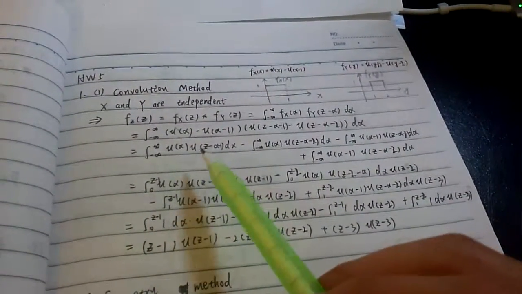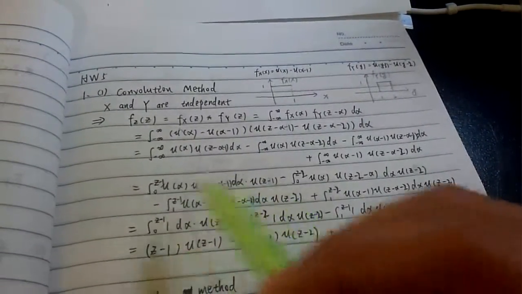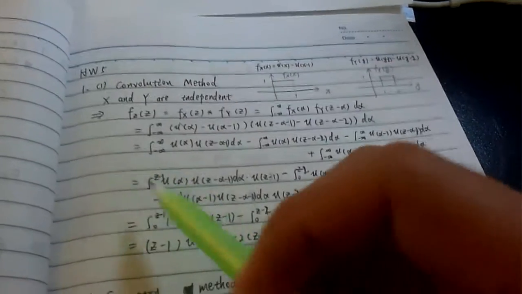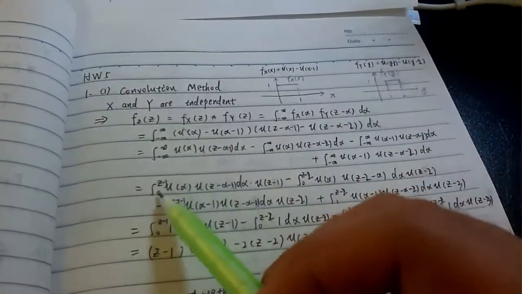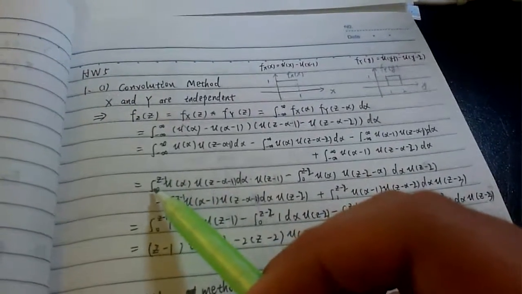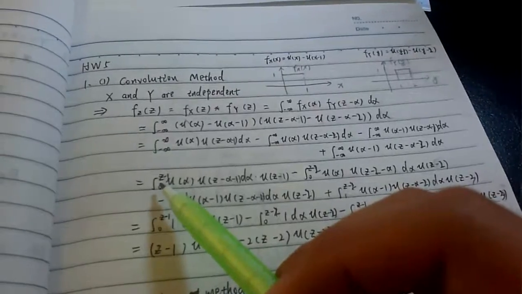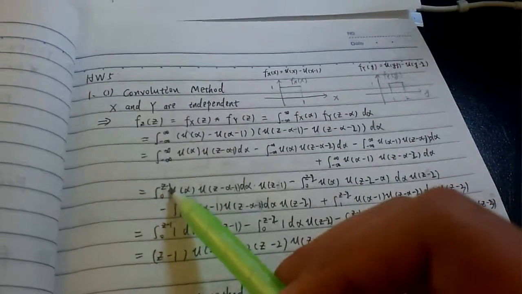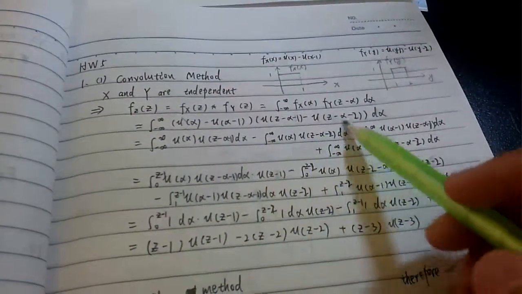We can see these two parts, we multiply by u(z minus 1), and the limit of integration is changed to 0 to z minus 1.